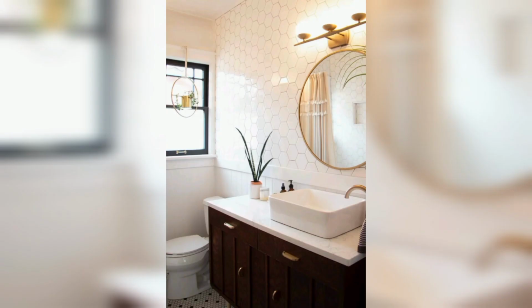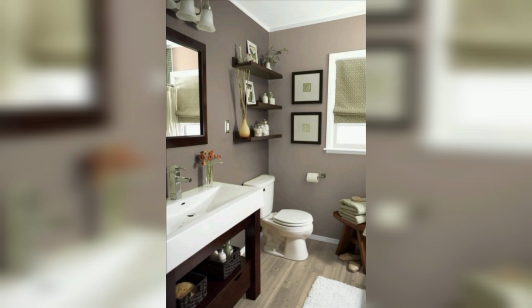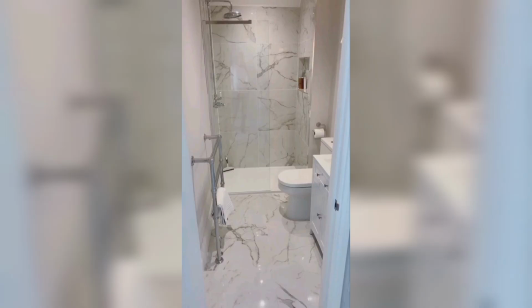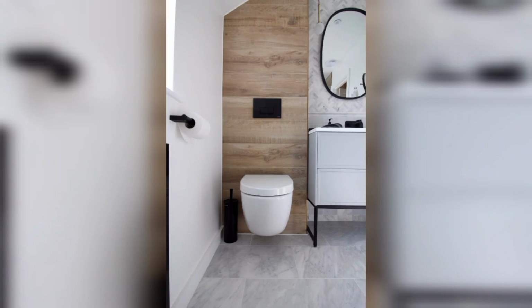Use glass shelves to display decorative items or store toiletries, adding a contemporary touch to your bathroom design.